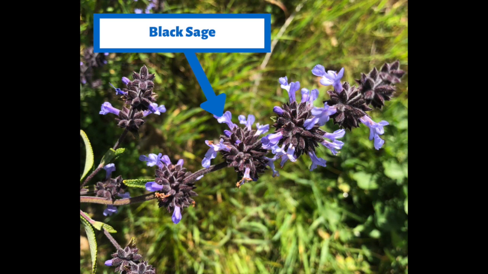Now, here's black sage. What's great about black sage is that their roots are so strong and deep that they help to keep the soil in one place. So when there's a big rainstorm, those roots hold the soil and stop the soil from going into the San Lorenzo River. Thanks, black sage.